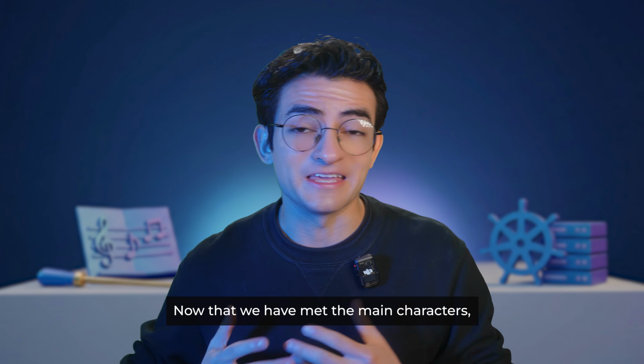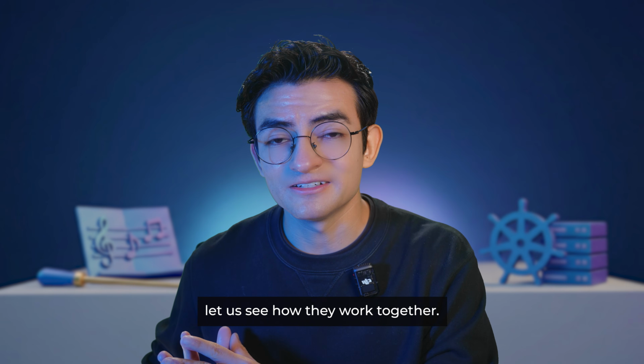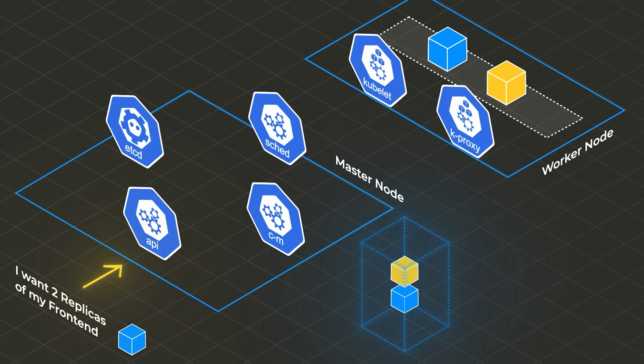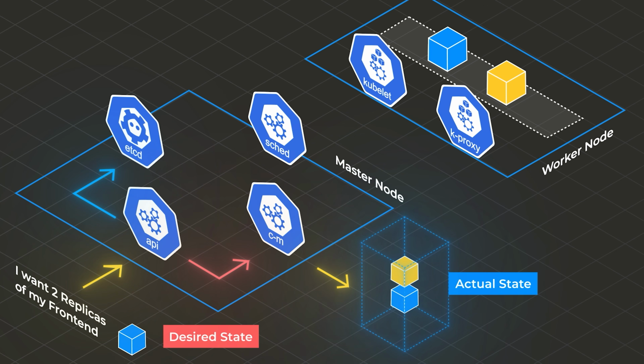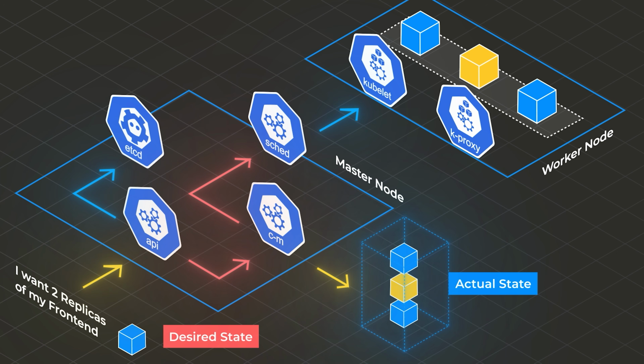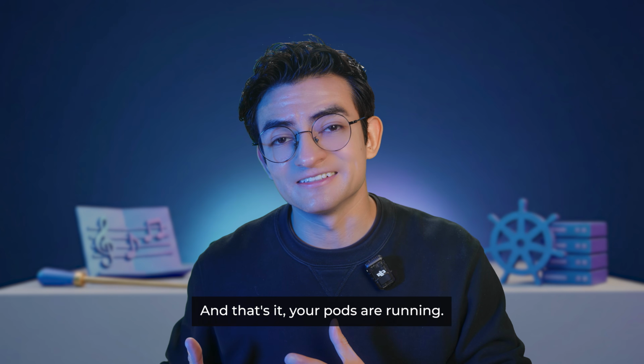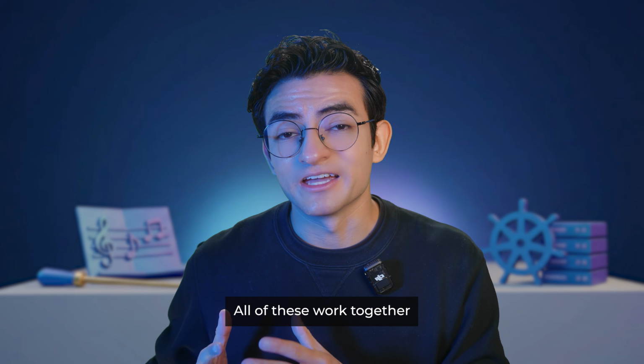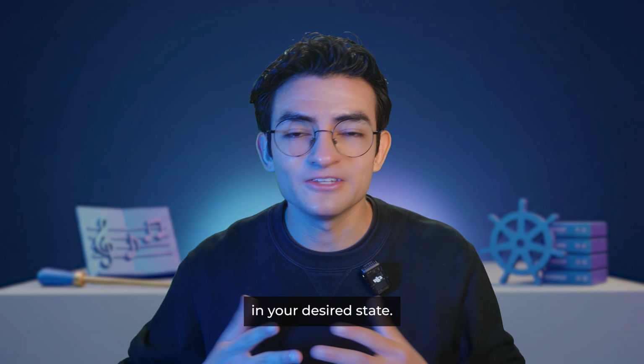Now that we have met the main characters, let us see how they work together when you deploy something new. Let's say you send a configuration to the API server. The API server stores it in etcd, and the controller manager compares the desired state with the actual state. If new pods are needed, the scheduler picks which worker nodes should run them. The kubelet on each worker node receives the plan and asks the container runtime to start those containers. And kube-proxy makes sure network traffic can reach those pods. And that's it. Your pods are running. So now you know the architecture. All of this works together so that Kubernetes can keep the cluster in your desired state.